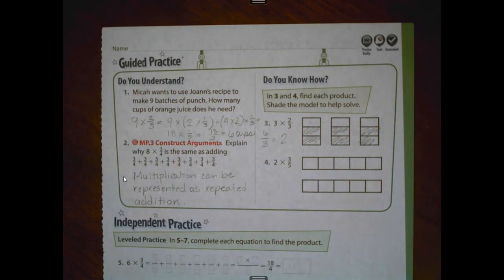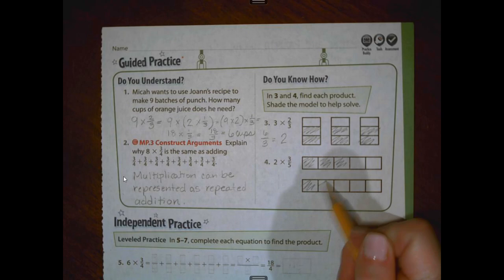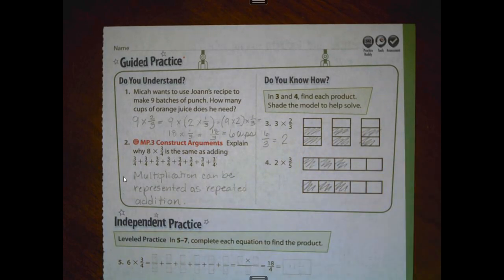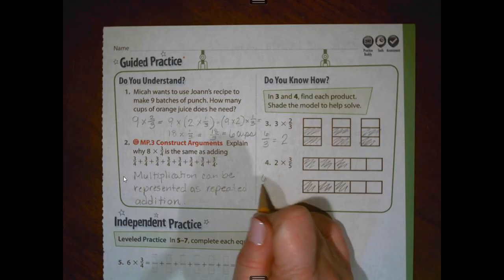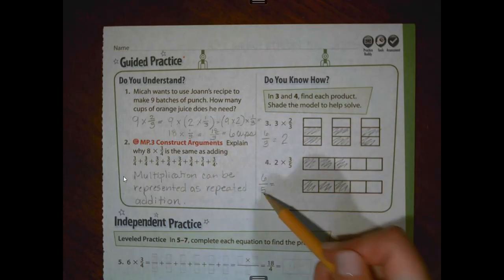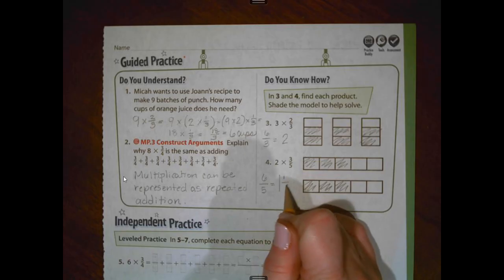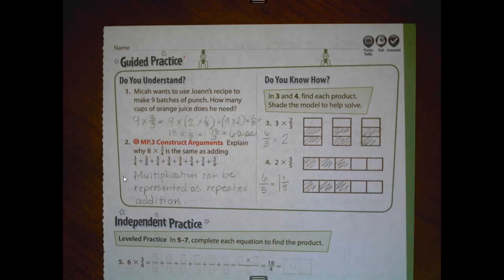All right, let's look at the next example. We're looking for the product of 2 times 3/5. So we have 2 models broken into fifths. So we need to shade 3 of each of these models. All right, and I see I have 6 fifths shaded. All right, improper fraction. I know that 5 goes into 6 one time. 1 would be left over, and I'm working with fifths, so 1 1/5 would be the product of 2 times 3/5.